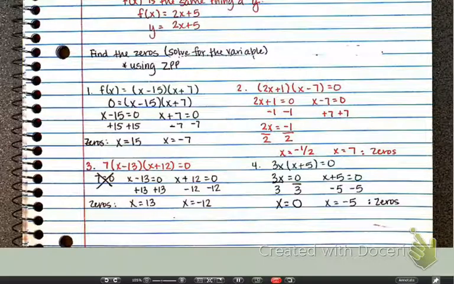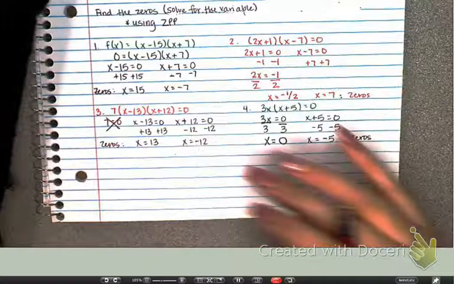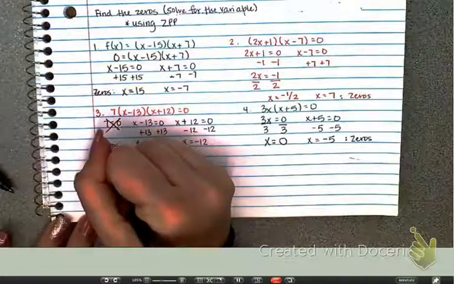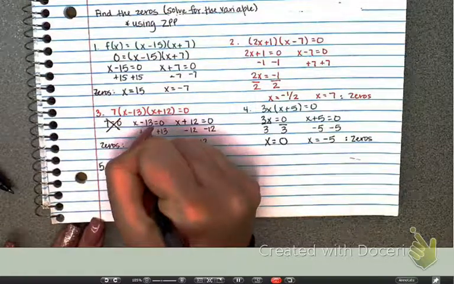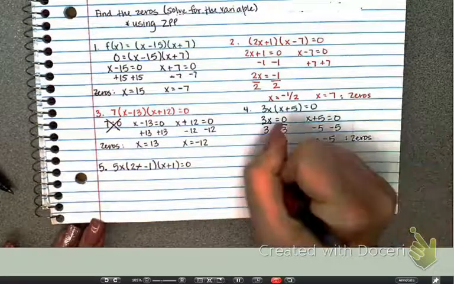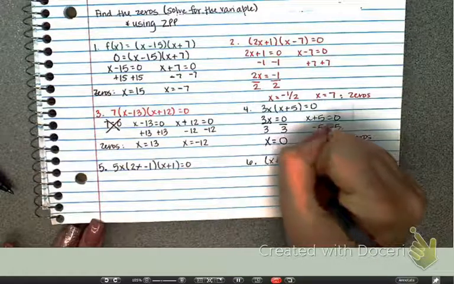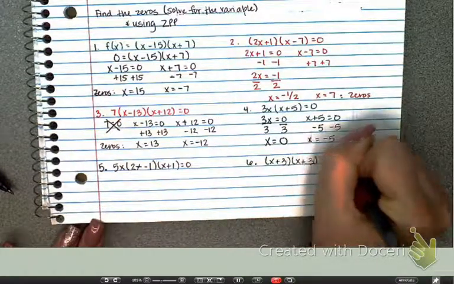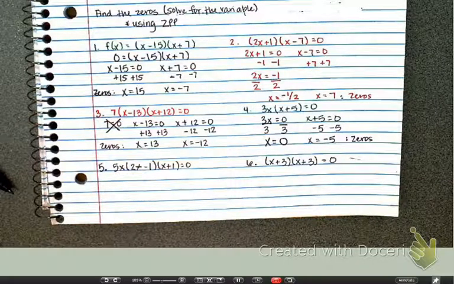Okay, so at this time, this would be a good time, as soon as I write down these questions, to pause the video so that you have a second to try them on your own. So the first one is going to be 5x times 2x minus 1 times x plus 1 equals 0. And x plus 3 times x plus 3 equals 0. So pause the video at this time and try these 2 problems. As soon as you're all ready, go ahead and play the video and I'm going to go over it.